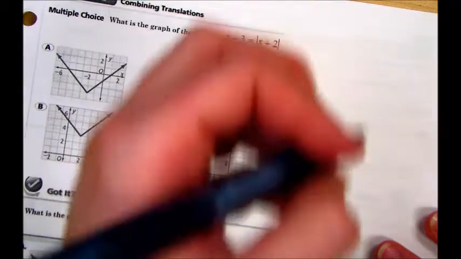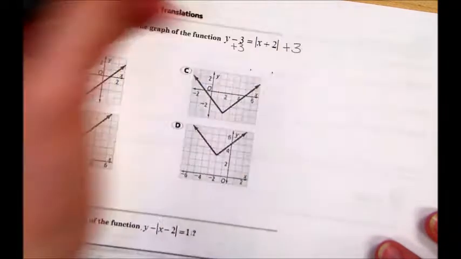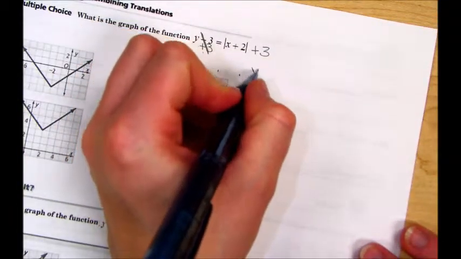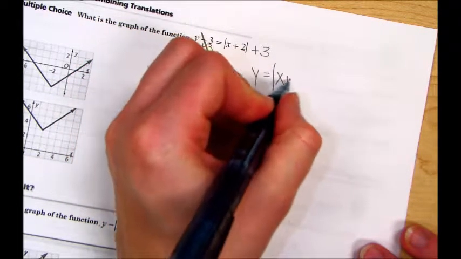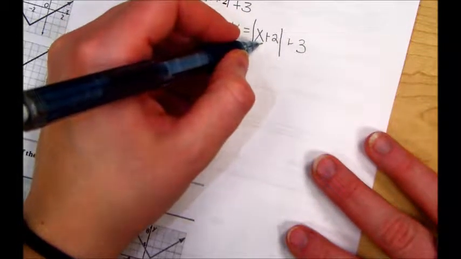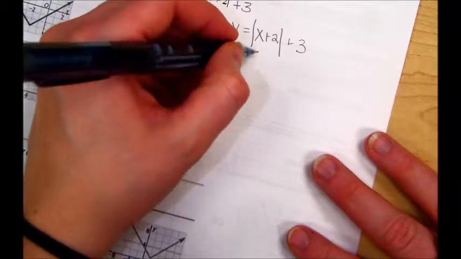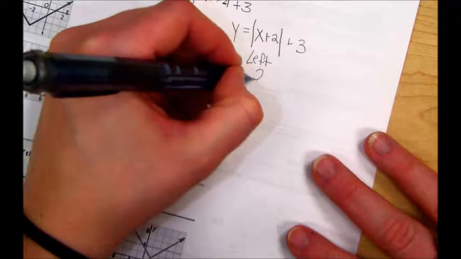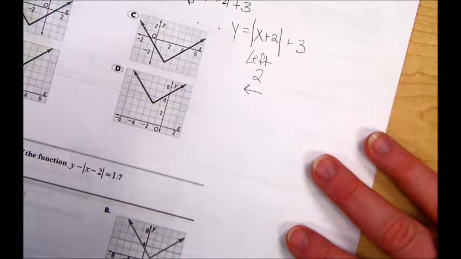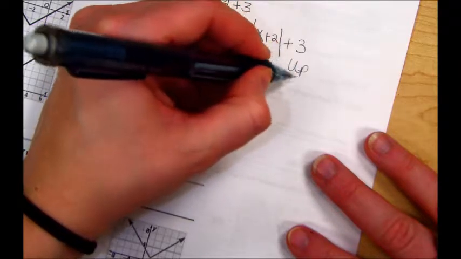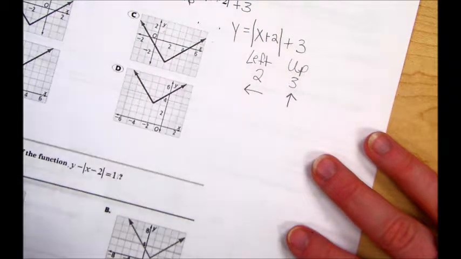So put plus 3 in the back there, cross this one out. We don't need it over there. We want it on the other side. So really we have y equals absolute value of x plus 2, plus 3. Let's talk about what this means. The plus 2 on the inside means move it left 2 units. So it's going that away 2 units. The plus 3 in the back means it moves up 3 units from the origin.